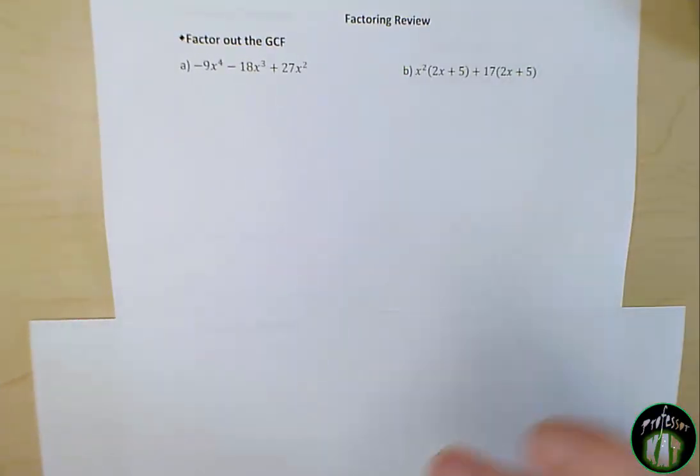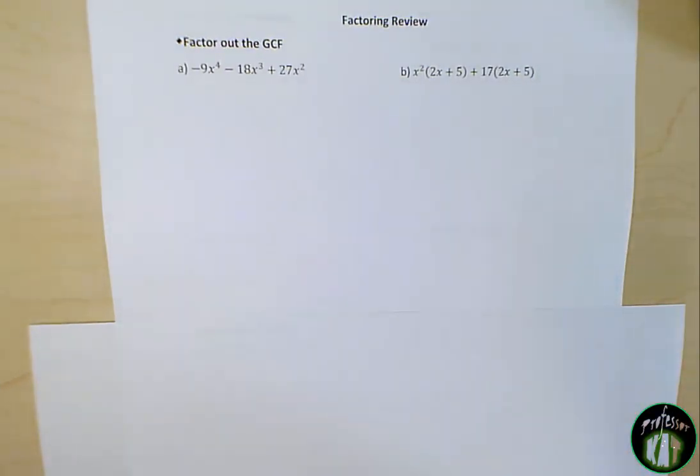So this video is going to focus on a factoring review. Whenever we approach factoring, there are all sorts of different techniques. But before we get to those techniques, one of the things we're supposed to look out for first is, does it have a greatest common factor? If we have a greatest common factor, we want to definitely factor that out first, then take a look at what we're left with to see if we can factor it further or not.